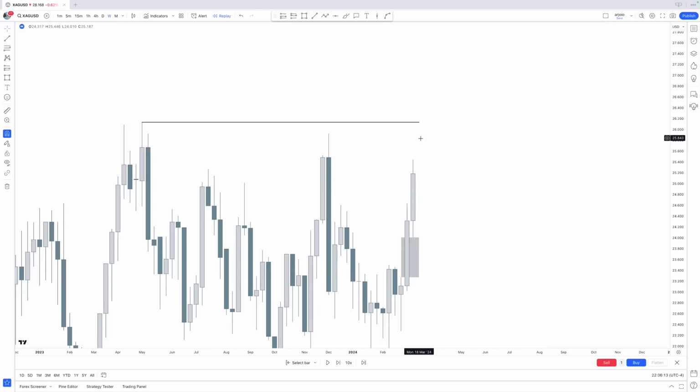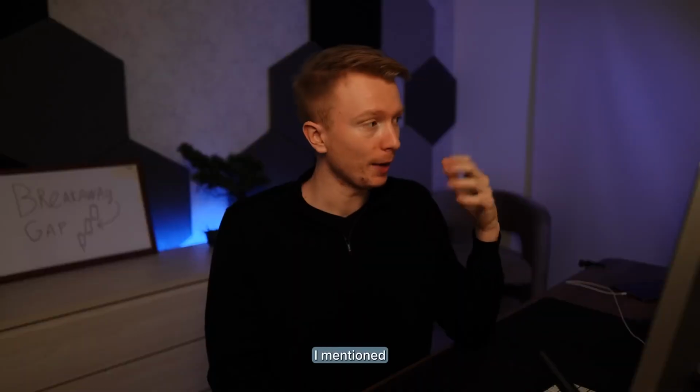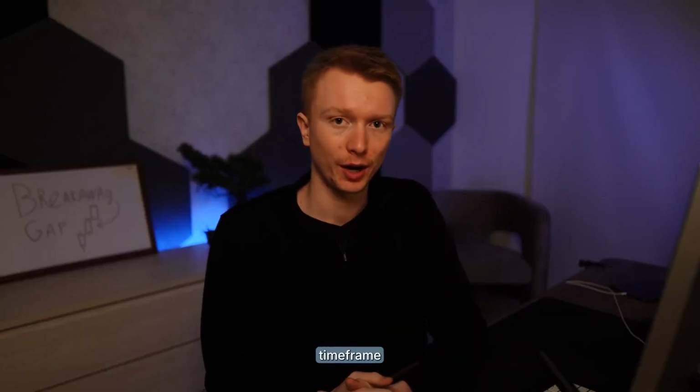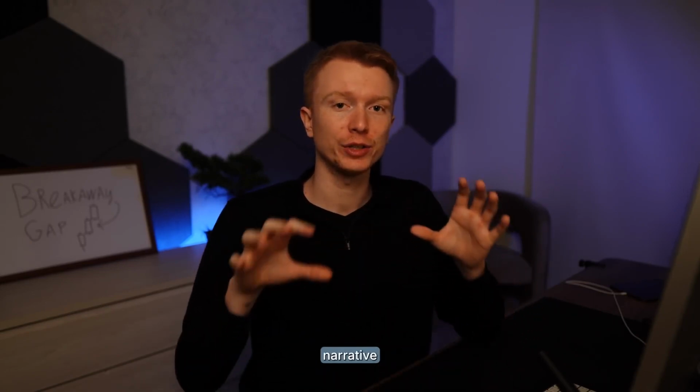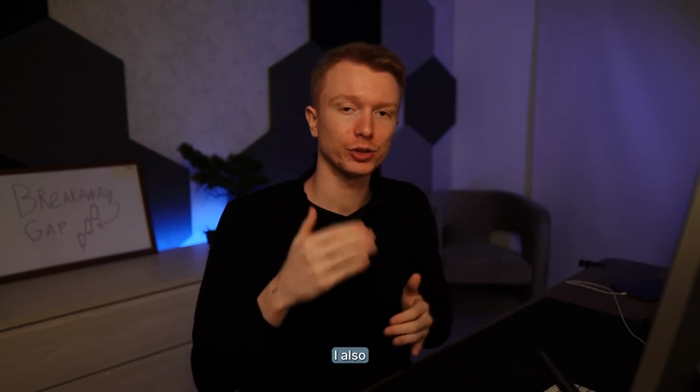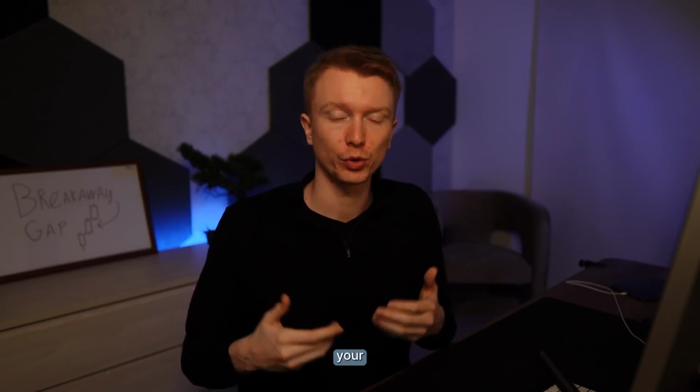Simply because price has been going higher right there, shown by the last two extremely bullish candles, and then marking out the premium array which we might want to head towards. Because price is always heading towards a certain PD array. It's just our job to find out towards which PD array we are actually heading. Now, I mentioned I'm currently looking at the weekly time frame, because I first want to go over how we can use breakaway gaps in a higher time frame narrative scenario. And then after, I also want to look at how you can use it for your entries.